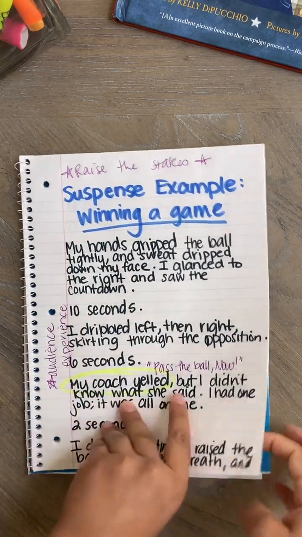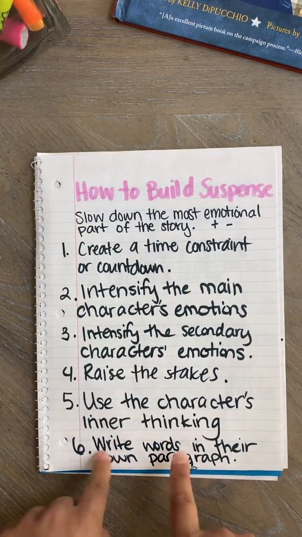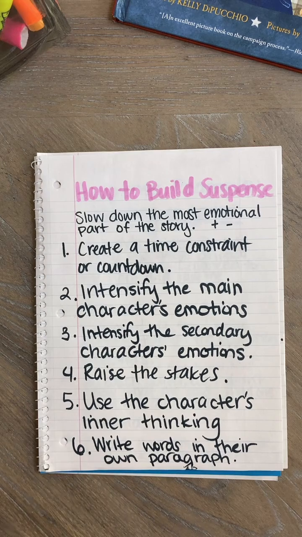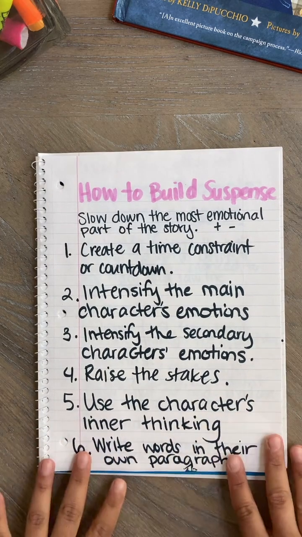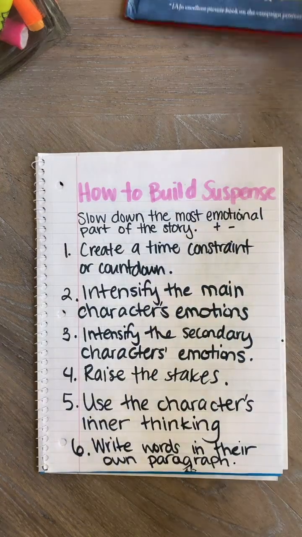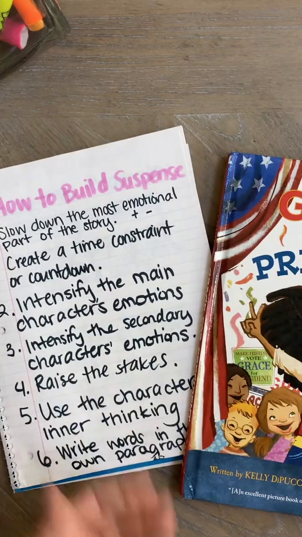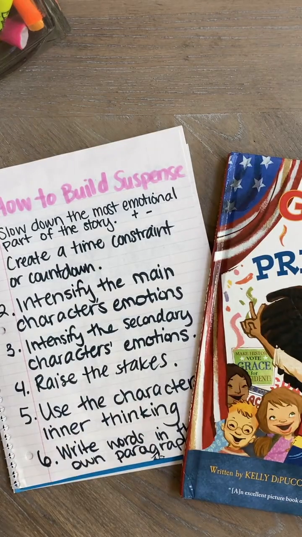Okay. So if anyone has any questions, please let me know. I hope this page specifically helps you in teaching your students how to build that suspense instead of just telling them, slow down the moment, slow down the moment. I hope that these tips help them figure out how to actually slow down the moment. And I recommend Grace for President as a mentor text for that because it has all of these examples in it.